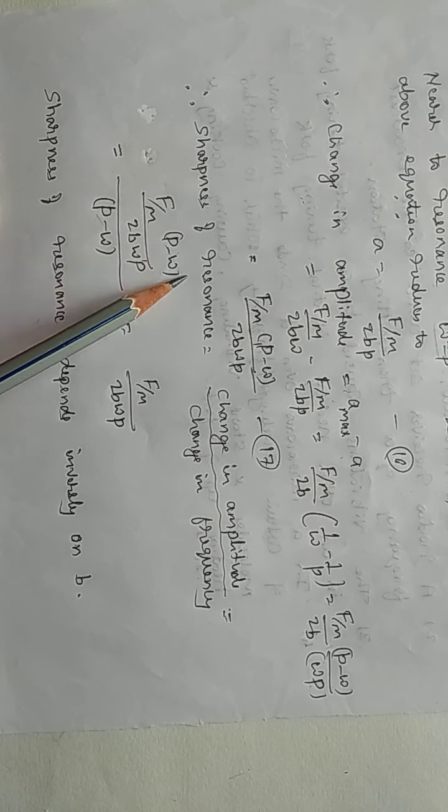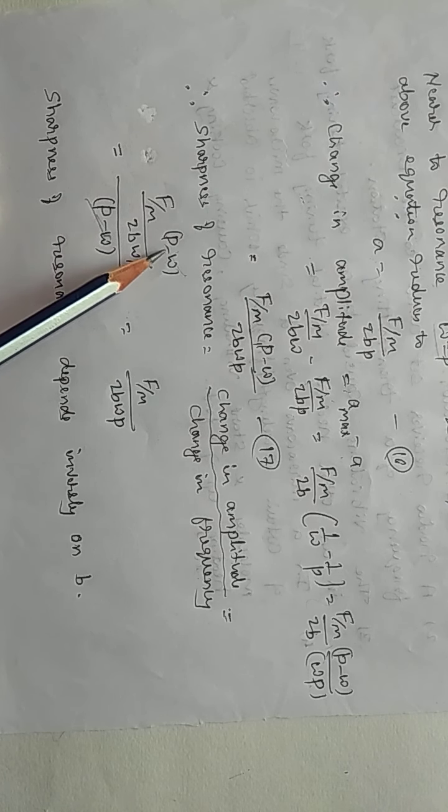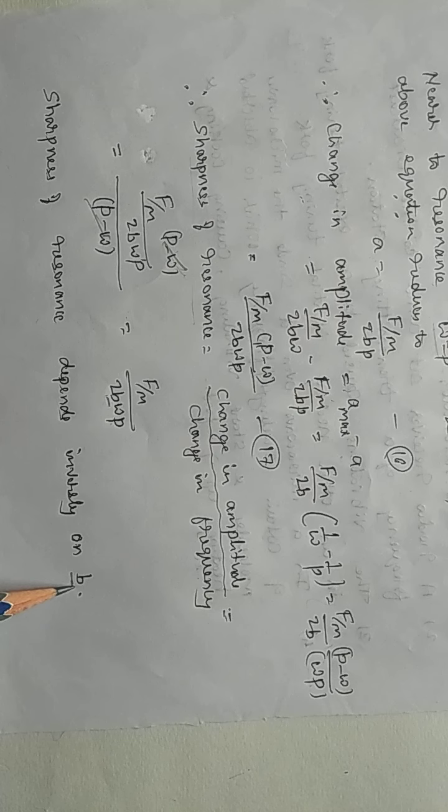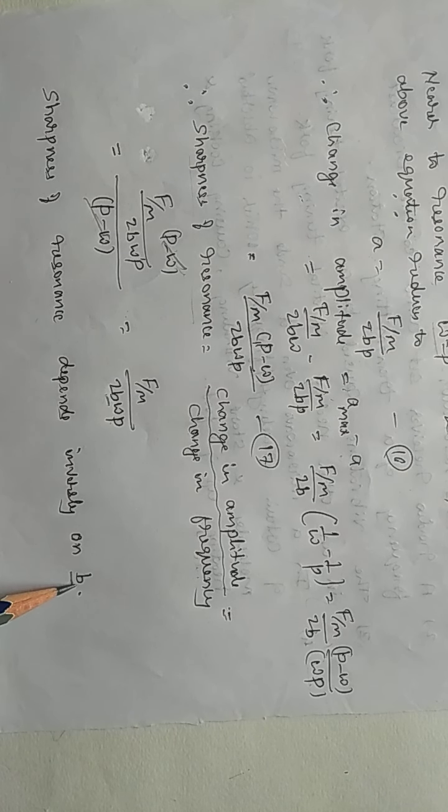So p minus ω cancels, and we get F/m divided by 2Bωp. If you observe carefully, the sharpness of the resonance is inversely proportional to B. The meaning is that the damping should be minimum, then the sharpness increases, and the resonance also increases.